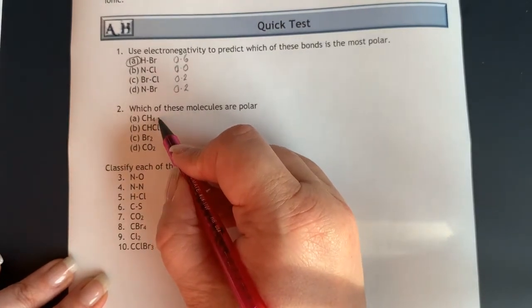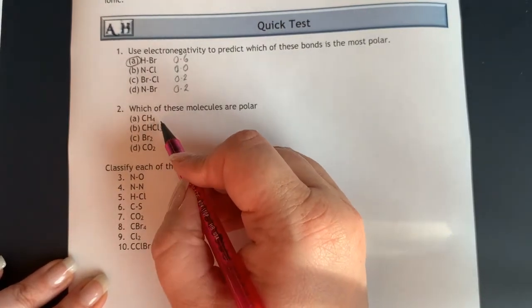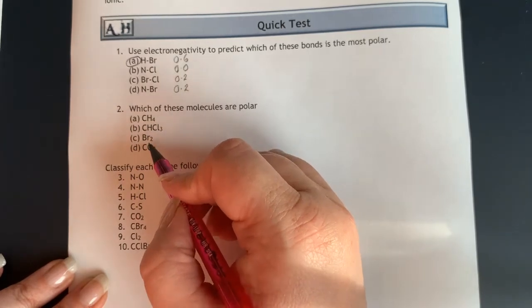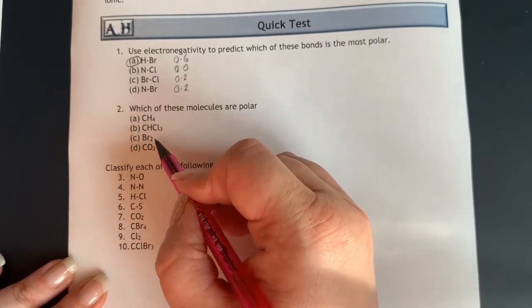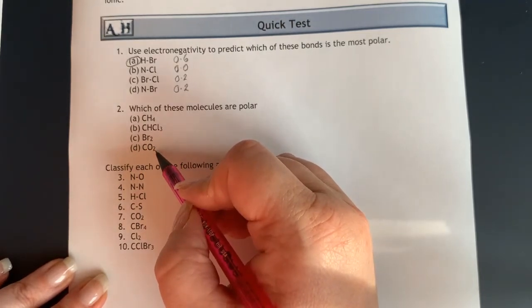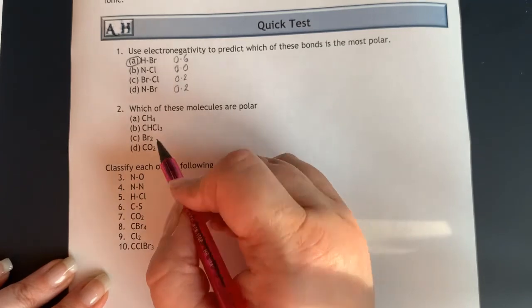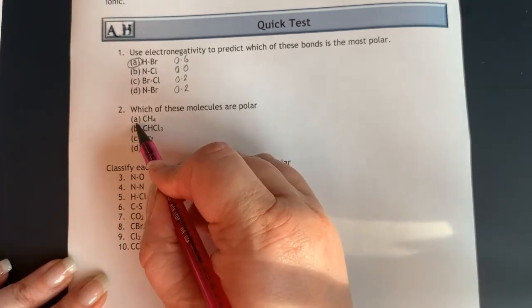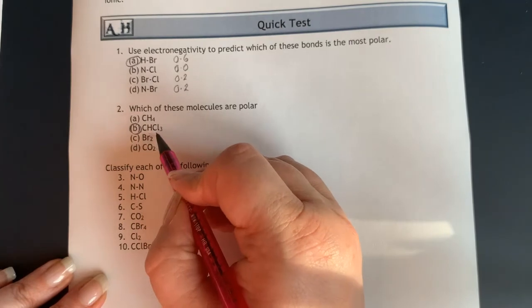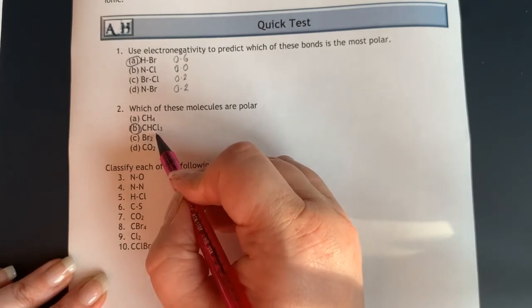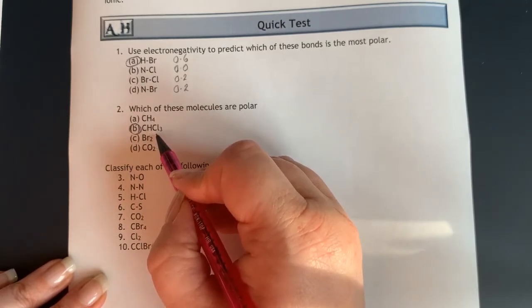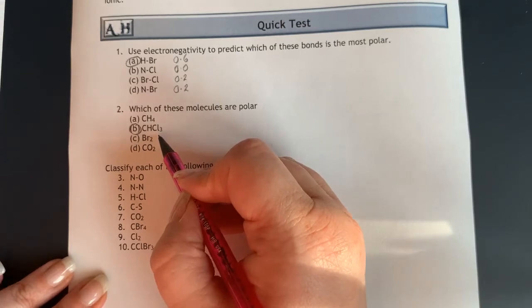Methane's totally symmetrical, so that's definitely not polar. Bromine can't possibly be polar because there is no difference in electronegativity. Carbon dioxide is totally symmetrical, so that leaves you with B, for an asymmetric molecule and also a difference in electronegativity.